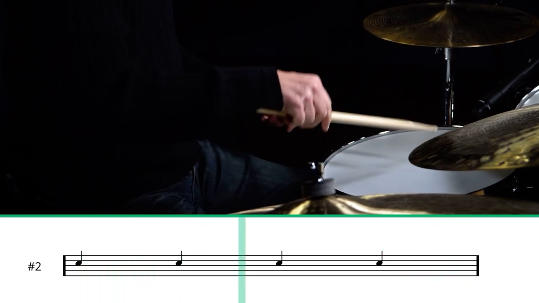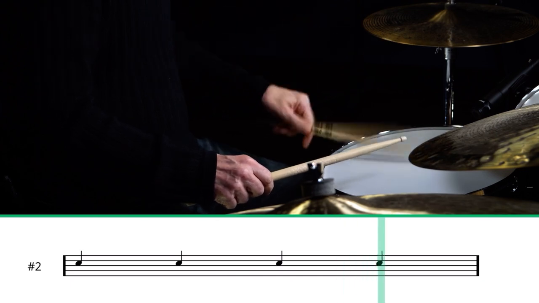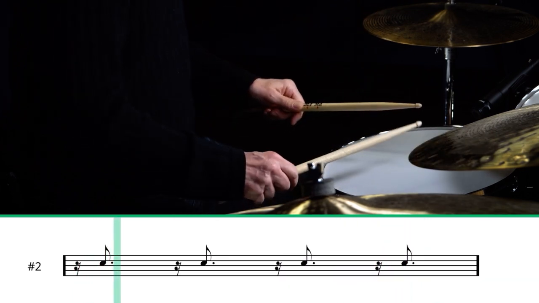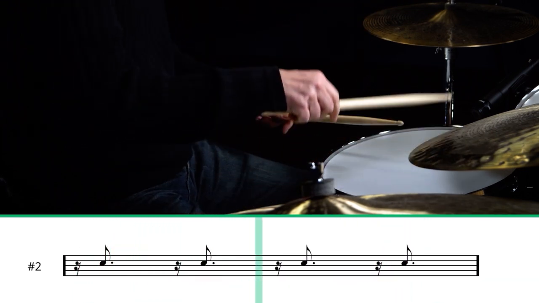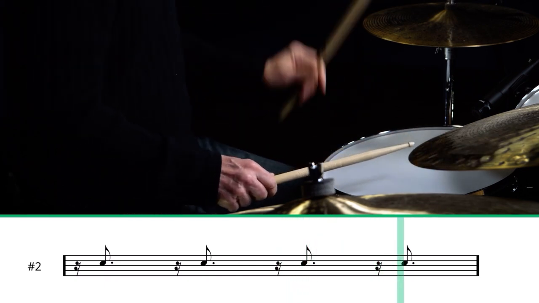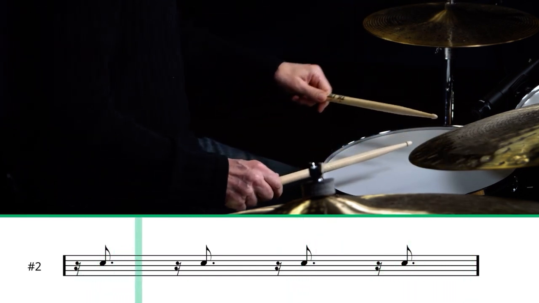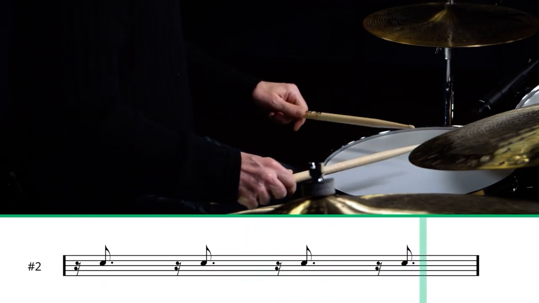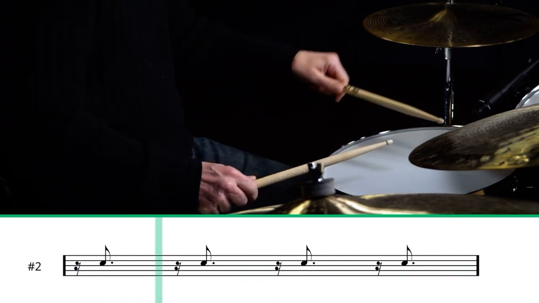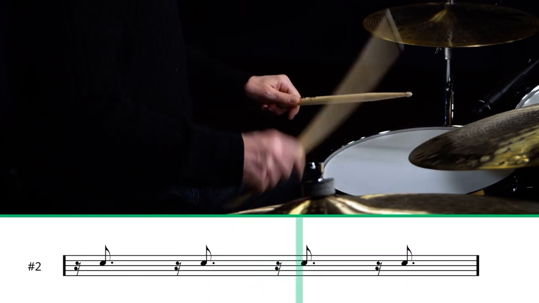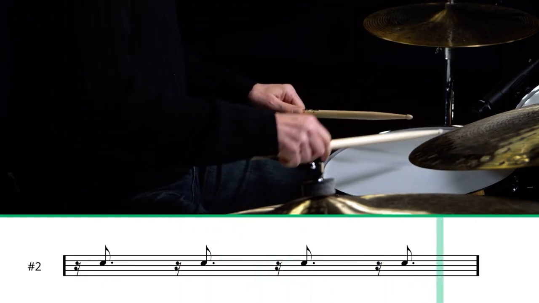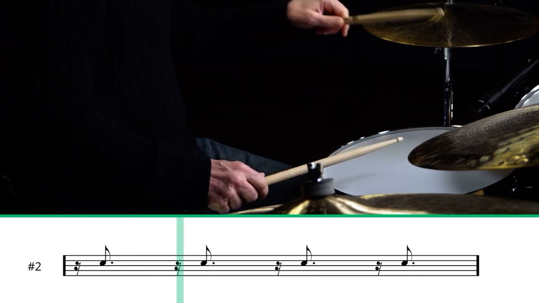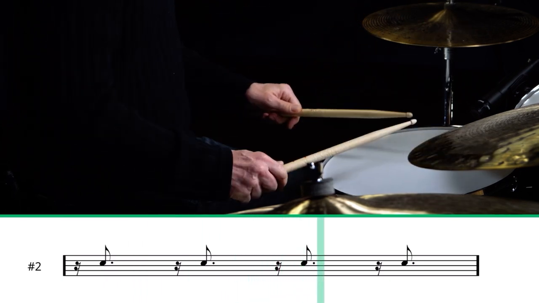Now let's go to bar 2: 1 E and a 2 E and a 3 E and a 4 E and a 1 E and a 2 E and a 3 E and a 4 E and a 1, 2, and 3, and 4, and a 1, and a 2, and a 3, and a.